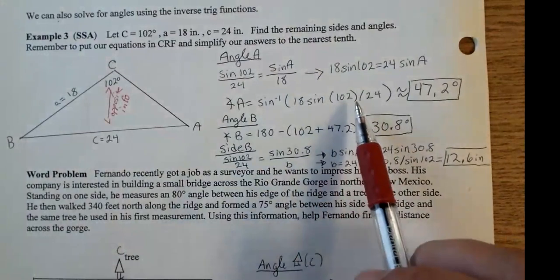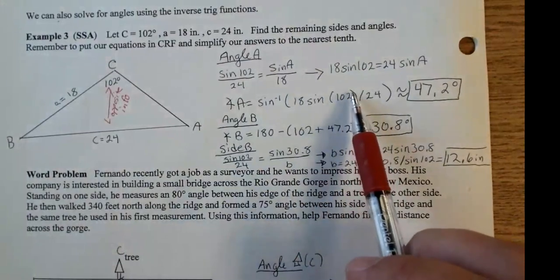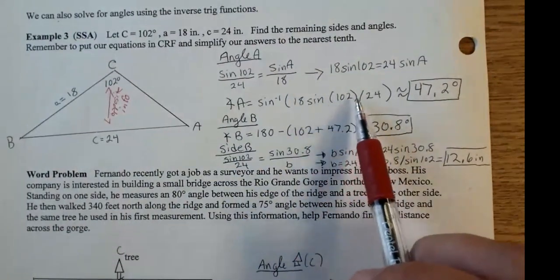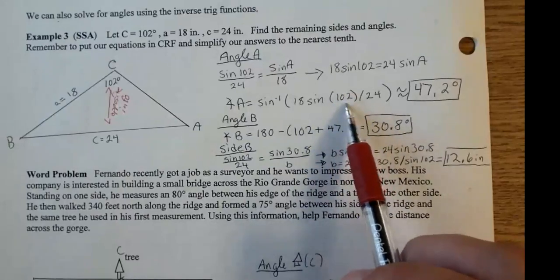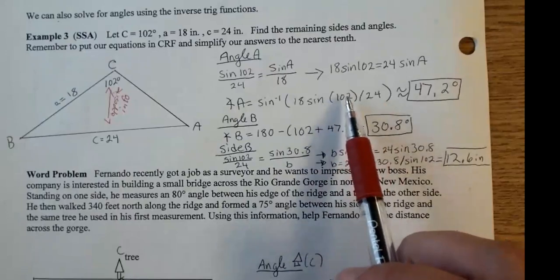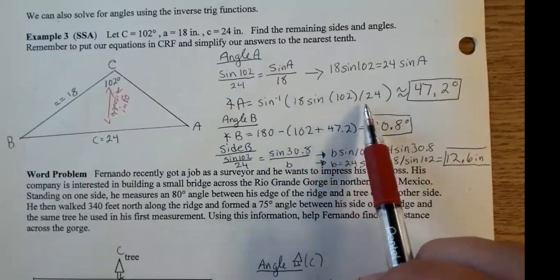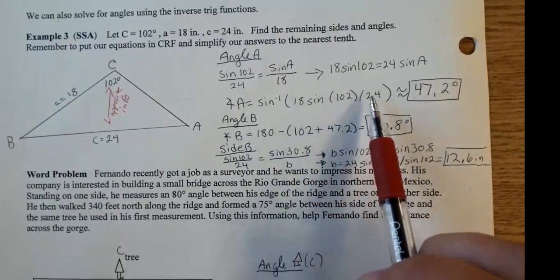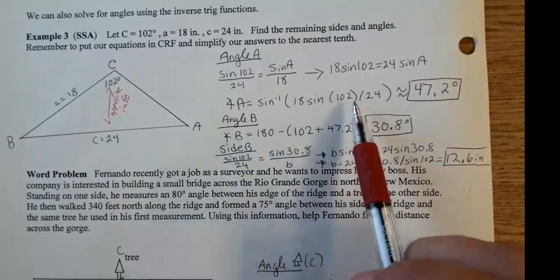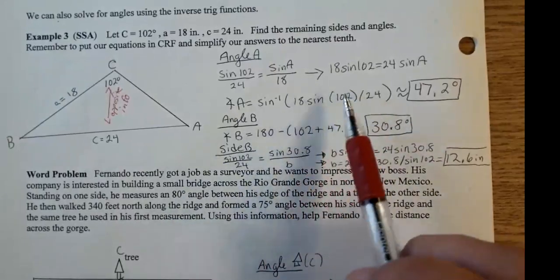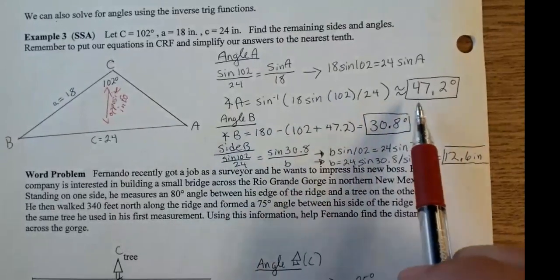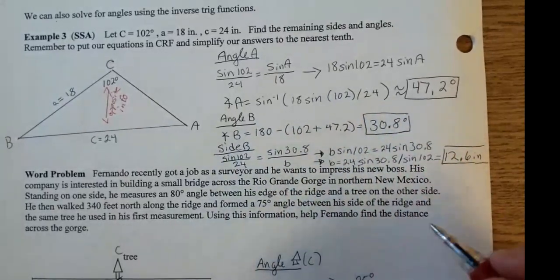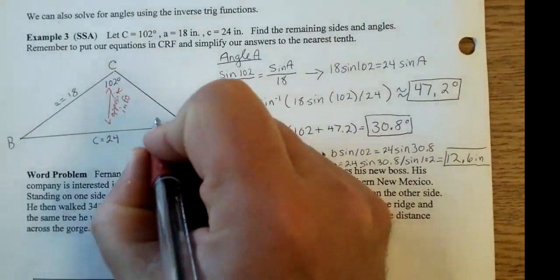Okay, just make sure again, just like we had to worry about before, after this sine of 102, that you have a little closed parentheses there so that we don't do 102 divided by 24. We want to do 18 sine of 102 divided by 24, not just the angle. Okay, so you need that parenthesis in your calculator in order to get this. All right, as long as you're in degree mode, you should get a 47.2 degree angle. Okay, so you can plug that in.